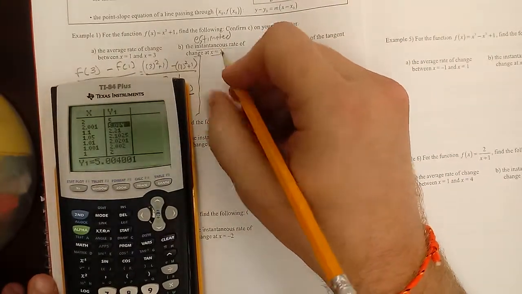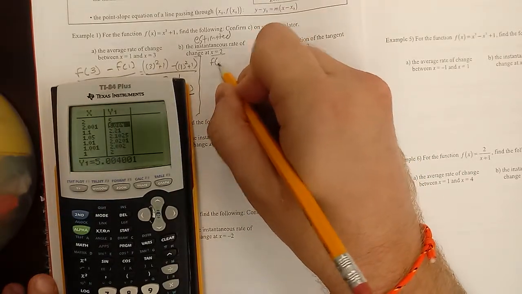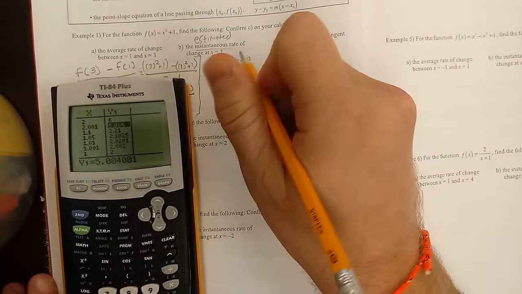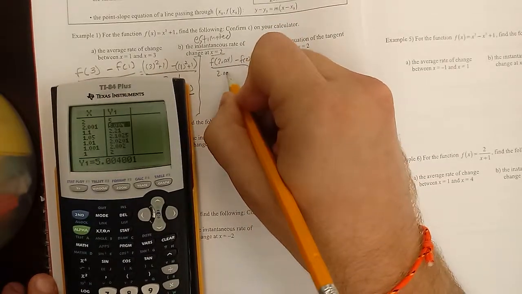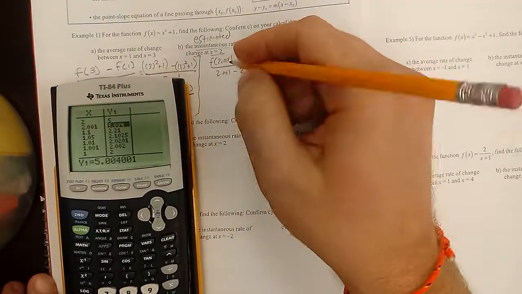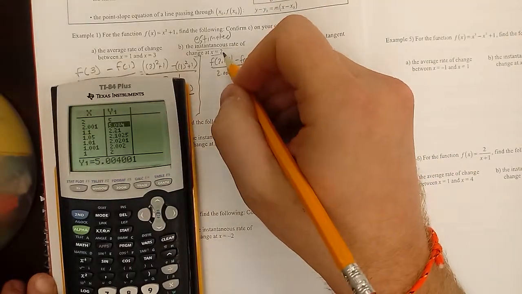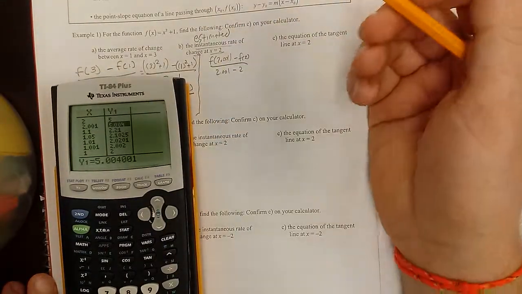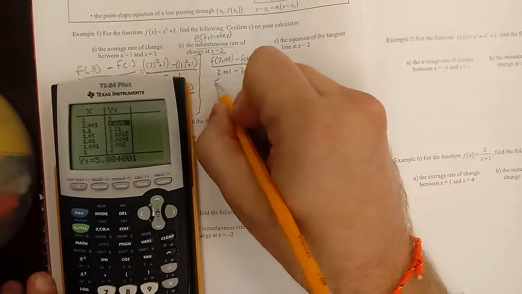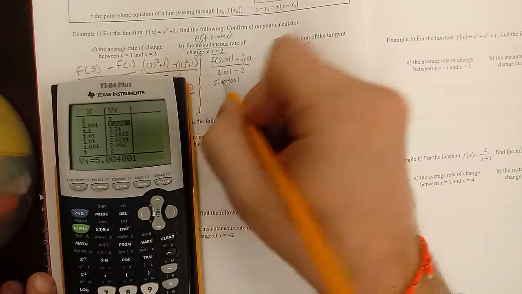So if we check it out, I'm going to use f of 2.001 minus f of 2 over 2.001 minus 2. Now, why did I pick 2.001? I just wanted to pick something close. You could have picked something slightly different. We're estimating. Just pick 2, and then you're going to use something really close to it. That's the main idea here. So that's 5.004001. If you're annoyed that I'm saying O's, I should say zeros.